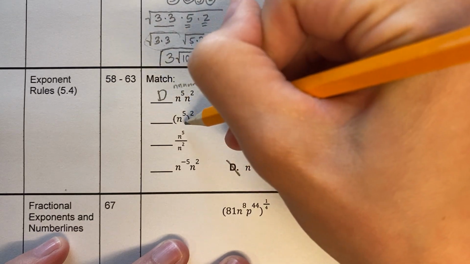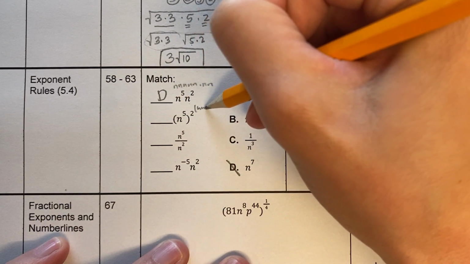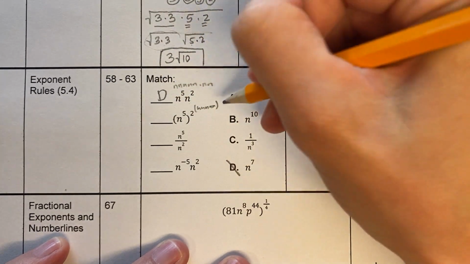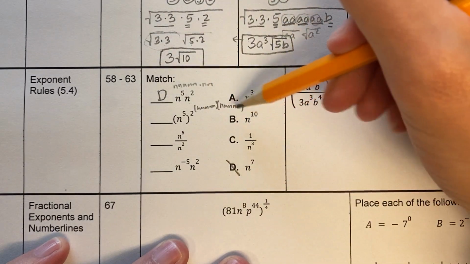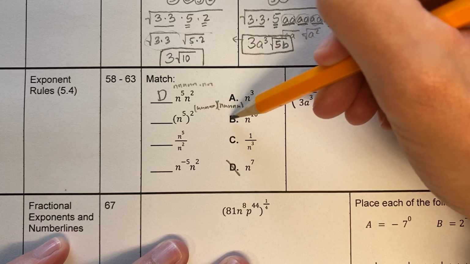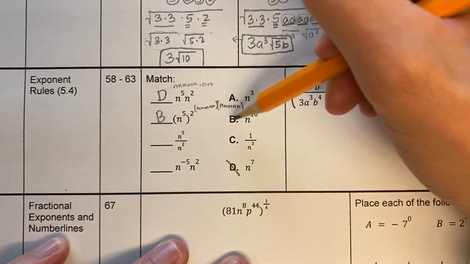What does this mean? This means n 5 times, and then that multiplied by itself twice. How many total n's there? Oh, that's 10 n's, right? That's 5 n's and 5 n's, so that's n to the 10th.